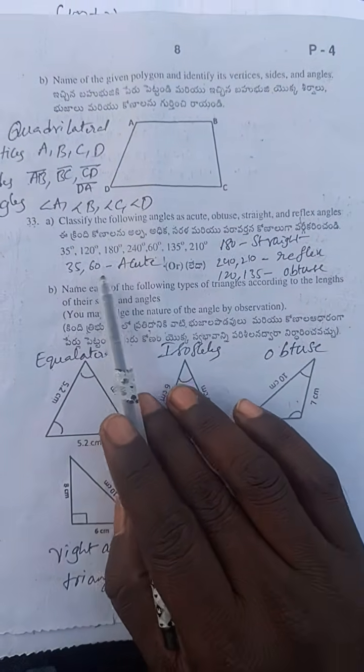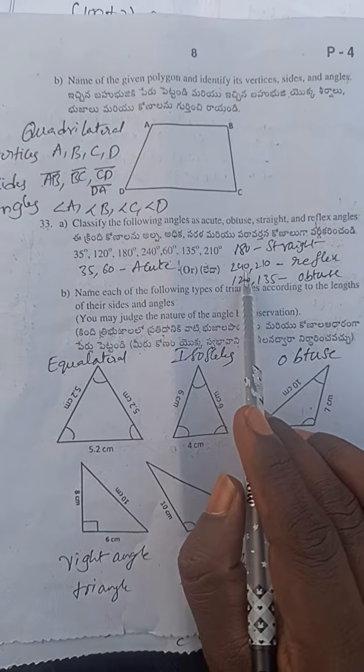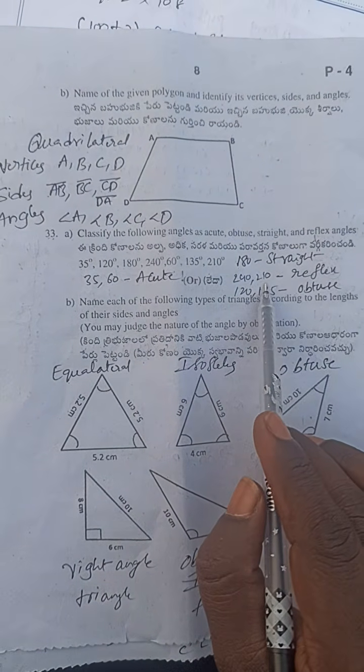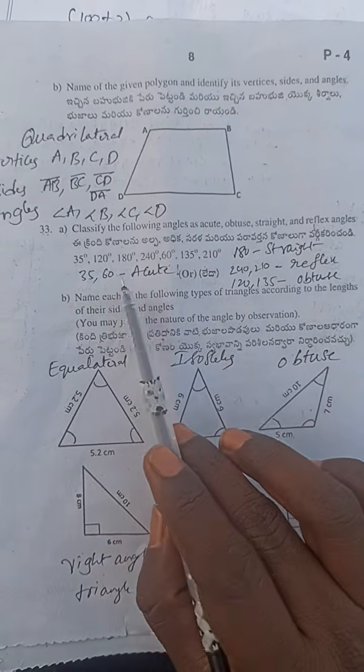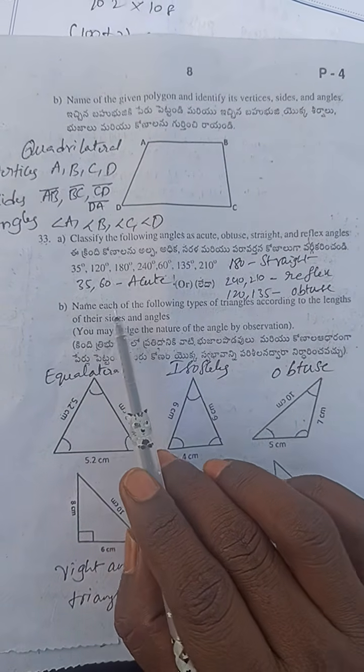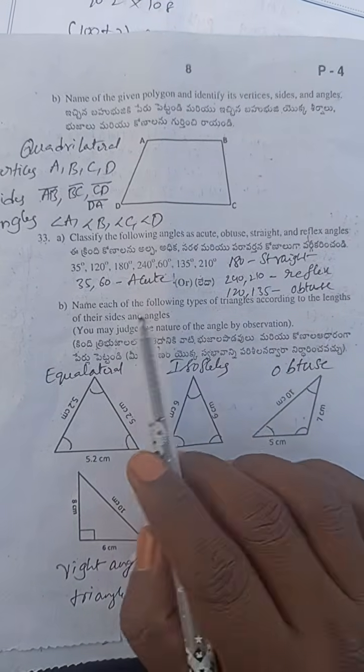Next, classify the angles. Straight angle is 180. Reflex angle is 240, 210. Next, obtuse angle 120, 135. Acute angle 35, 60. Next, name each of the following types of triangles by length of sides.